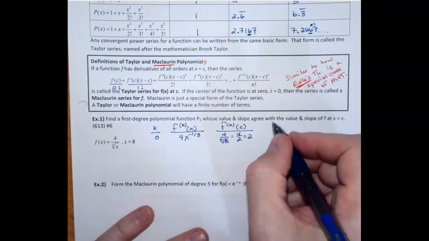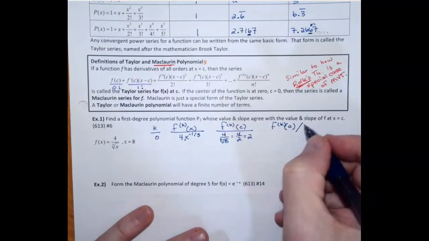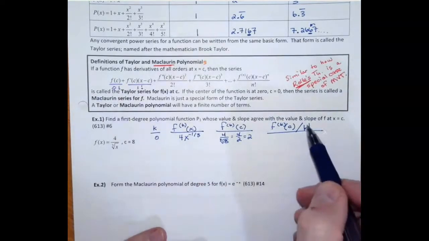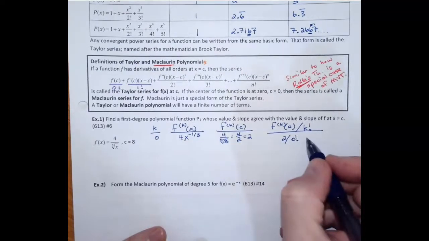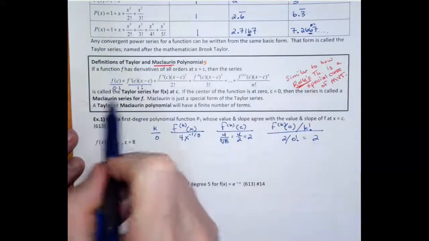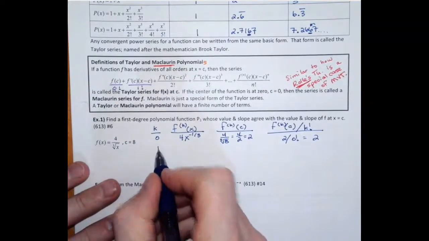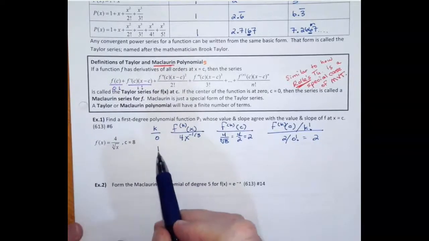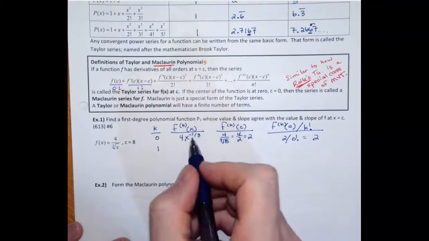All right. And then our last step there would be to take that at c and divide it by k factorial. So in this case, that would be 0 factorial, which would be 1. So we would have 2 over 0 factorial, which is 2. So that's the first term of our Taylor series.